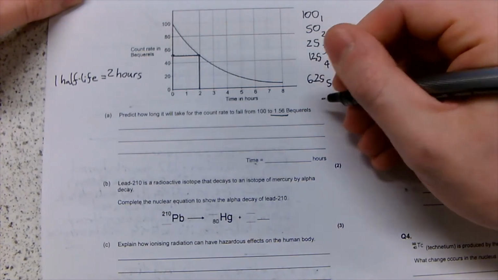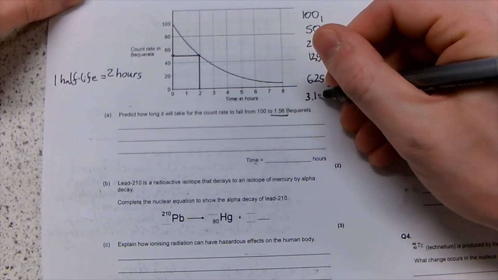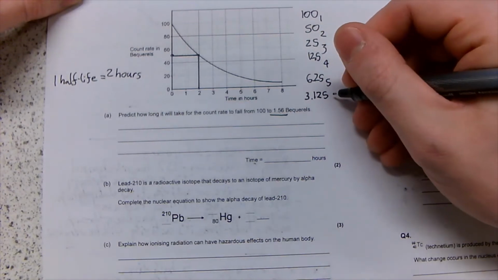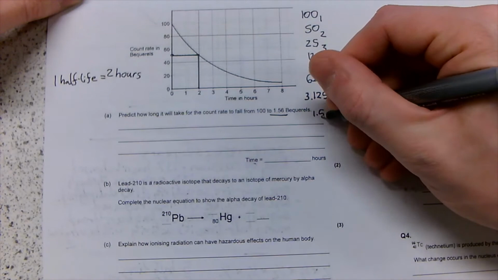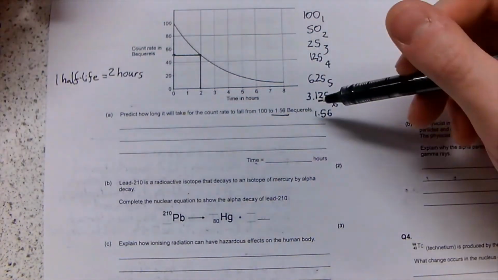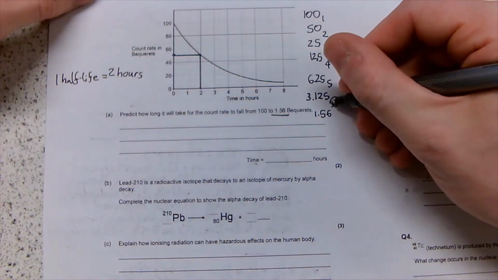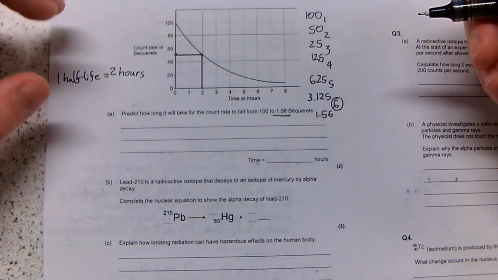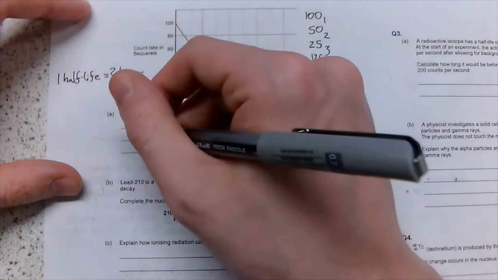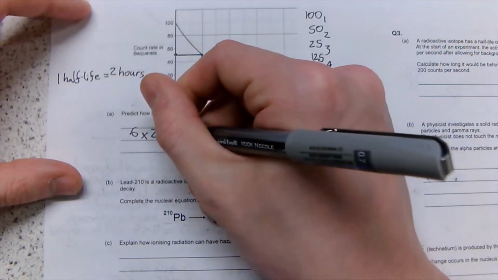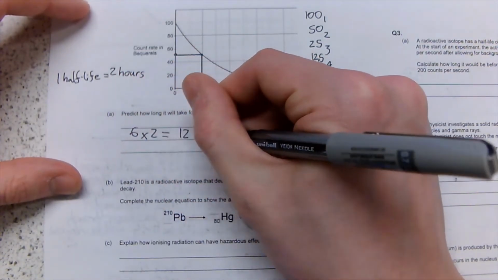Halving it a fifth time gives me 3.125. Halving it a sixth time would then give me 1.56-ish. There we go, we've finally reached the point I'm after, and it took me 6 half-lives. If one half-life is 2 hours, 6 times 2 is going to give me 12 hours.